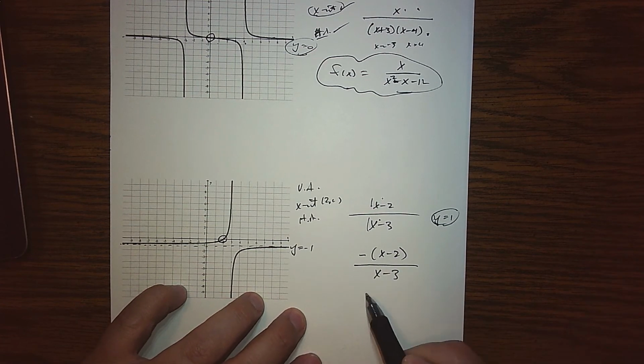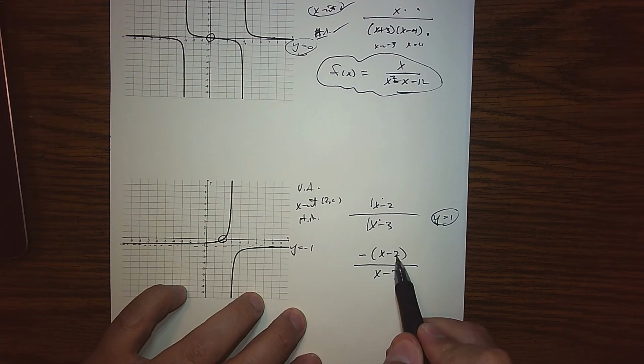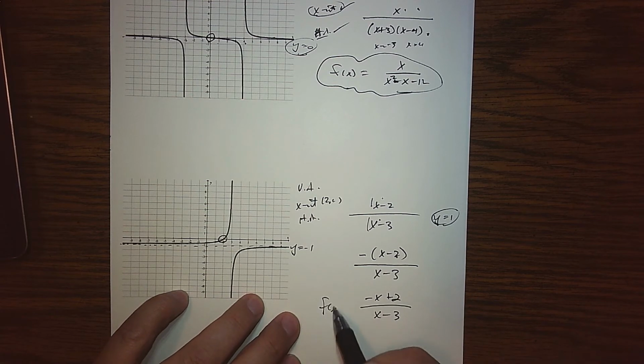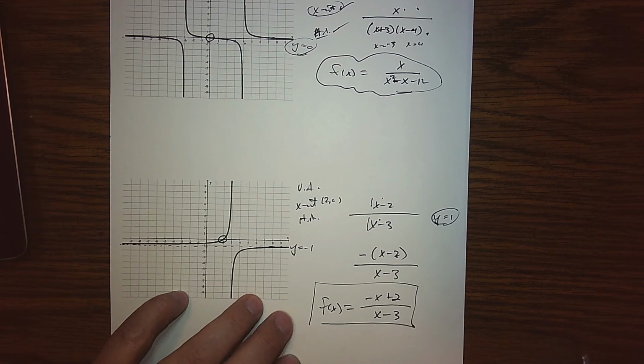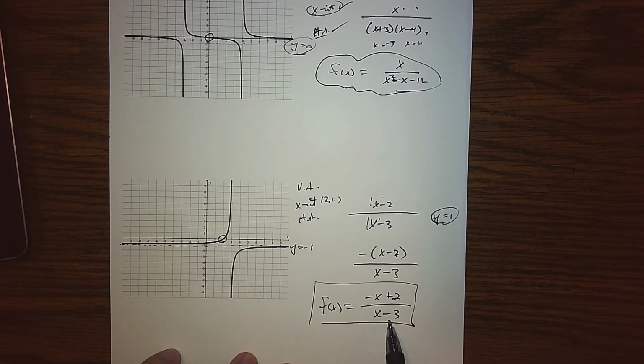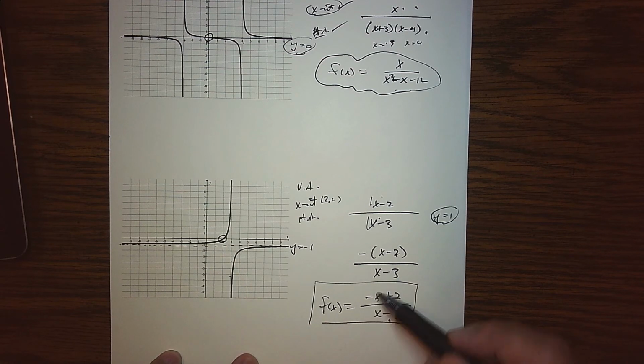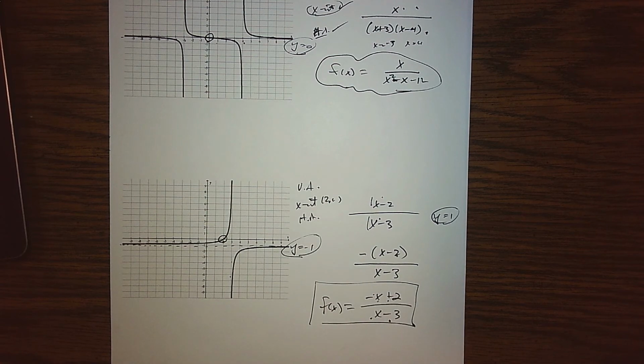Because what this will create, I still have the zero of 2, but if I distribute, we get -x plus 2 all over x minus 3. And so I'm guessing there's my f of x. So my zero of 3 in the denominator, vertical asymptote, is still there. Positive 2 still makes the numerator equal to 0, so my x-intercept is still intact. But now my lead coefficient divided by my lead coefficient gives me the horizontal asymptote that I need. So there's your little trick with that. Just multiply the top or bottom by a negative.